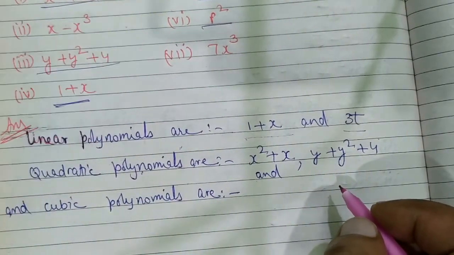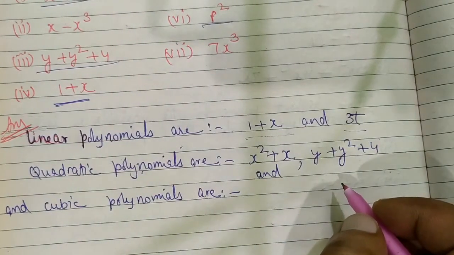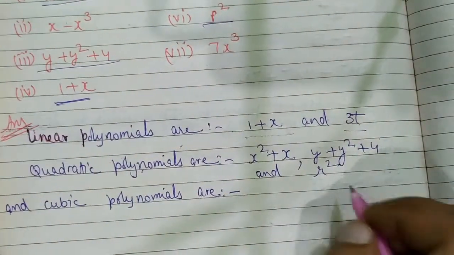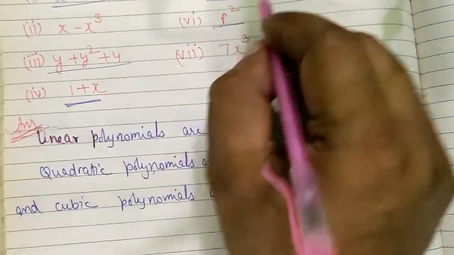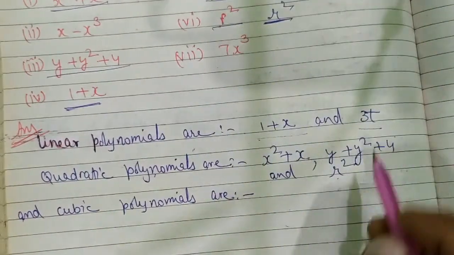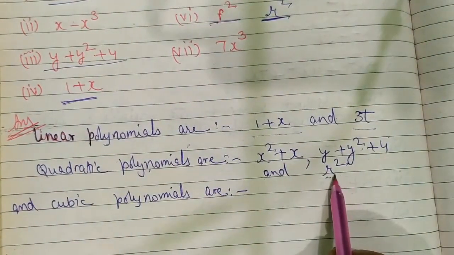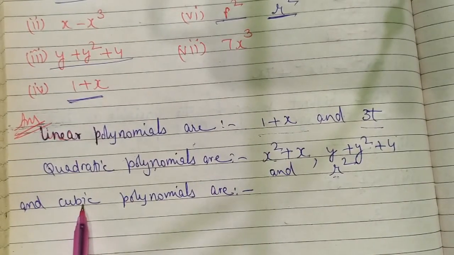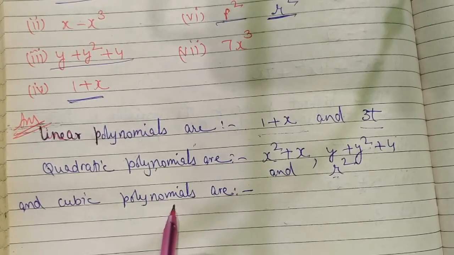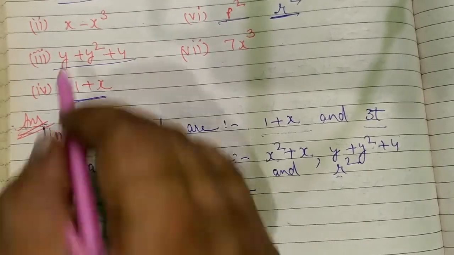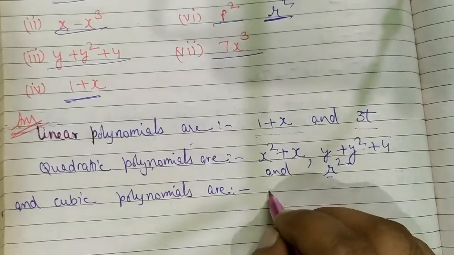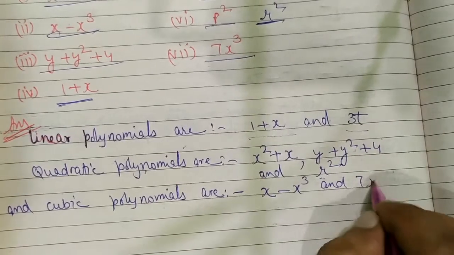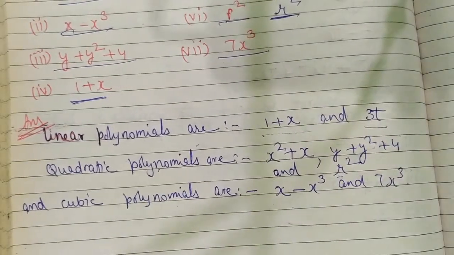and this one is not, this one is here, I think r square. So there are three quadratic polynomials, so we have written that. And now we need to write cubic polynomials which are having the highest degree as 3. So this is one and this one, so we need to write x minus x cube and 7x cube, these are the cubic polynomials, right?